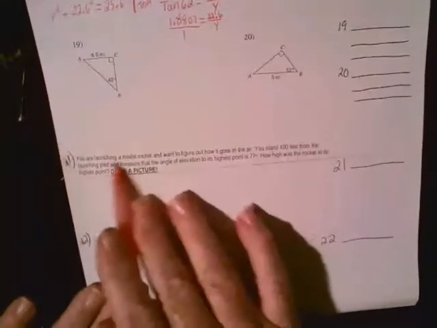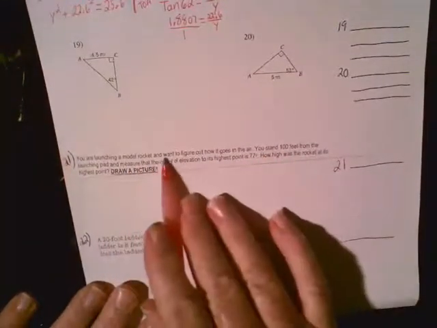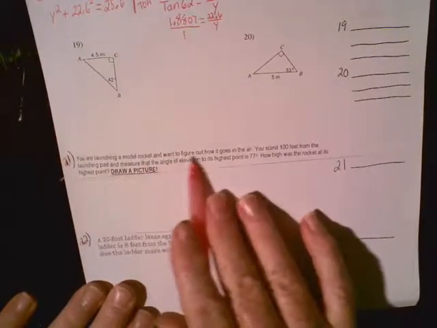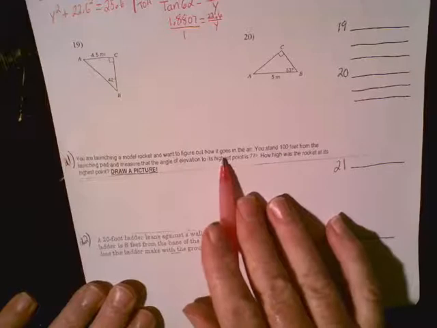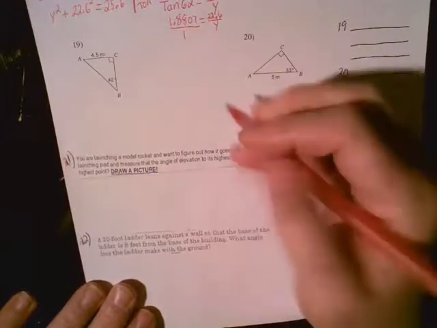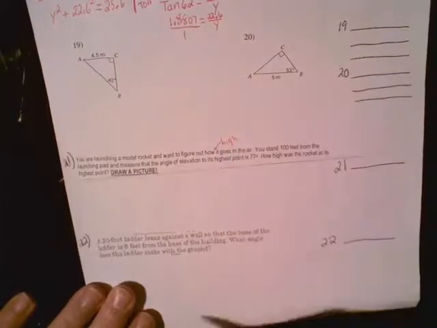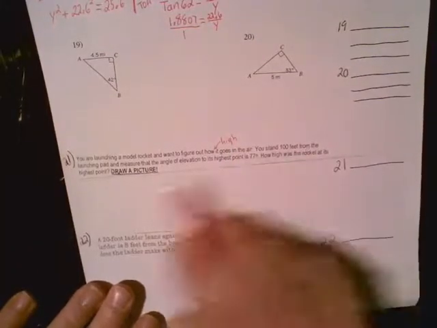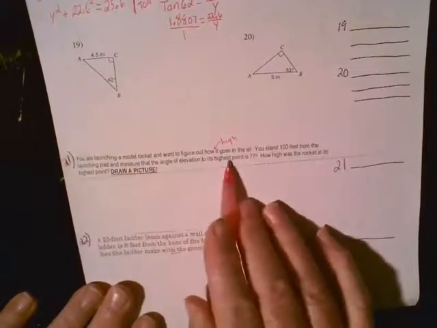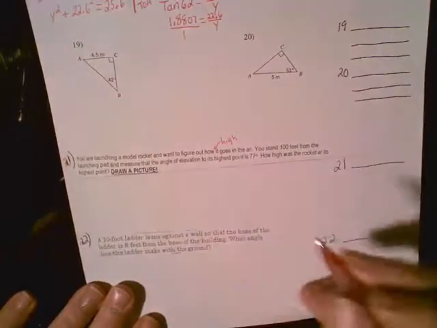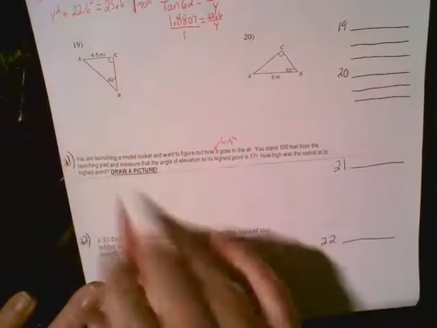I'm going to let you try 19. I'm not going to do it. I will do 21. It says you are launching a model rocket, and actually I'm just going to set it up for you and then you can solve it. You are launching a model rocket and want to figure out how high it goes in the air. You stand 100 feet from the launching pad and measure the angle of elevation to the highest point is 77 degrees. How high was the rocket at its highest point?